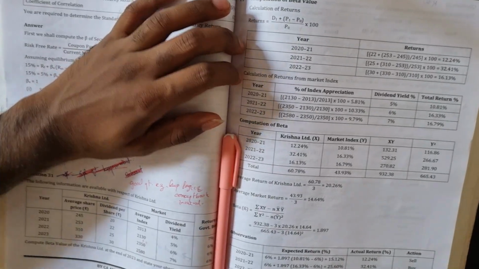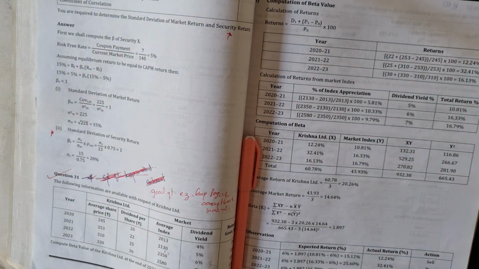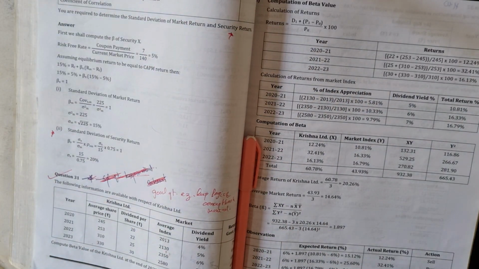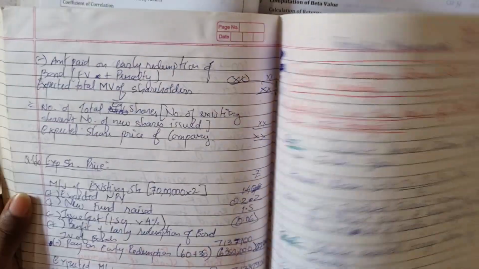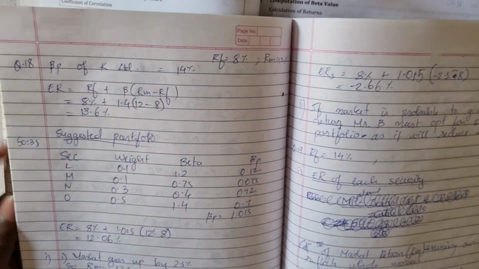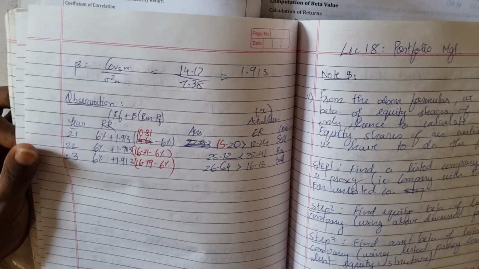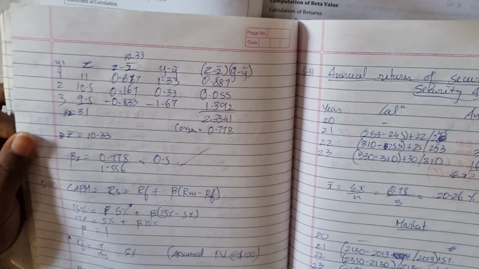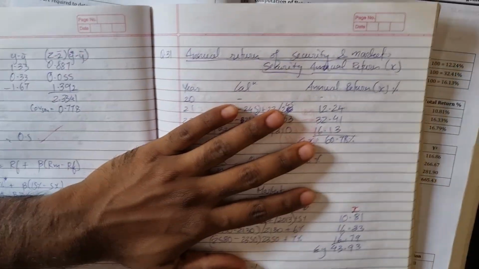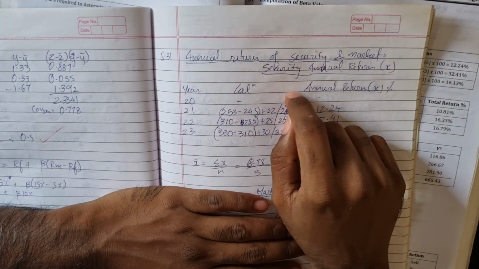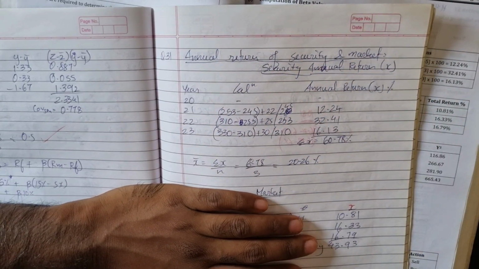Here we can find variance of market by using the Markowitz formula. You need to just know the flow of the question so that you can solve it. Now we'll find annual return of security and market using the Markowitz formula, that is MPT.